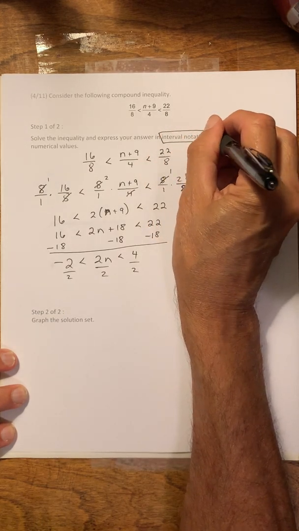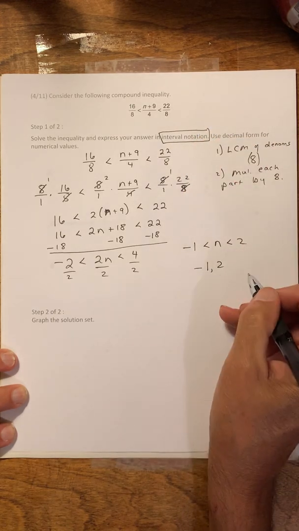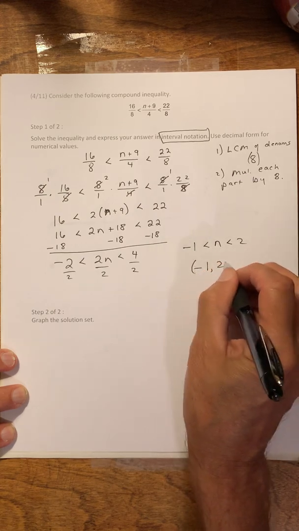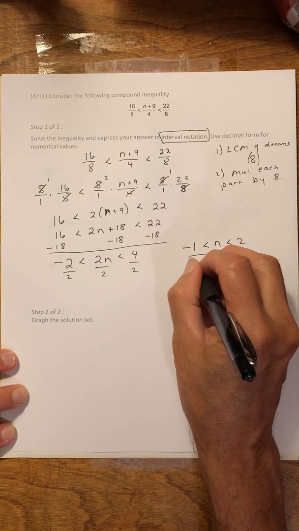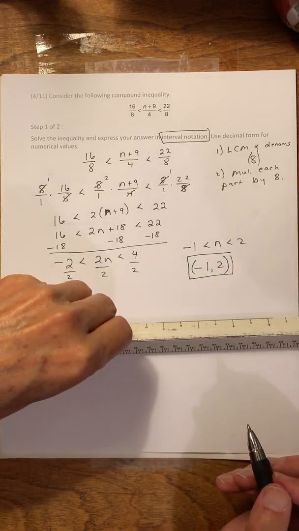Interval notation. So from negative 1 to 2, no equal to signs, so I got parentheses. There it is. Graph the thing, no big deal.